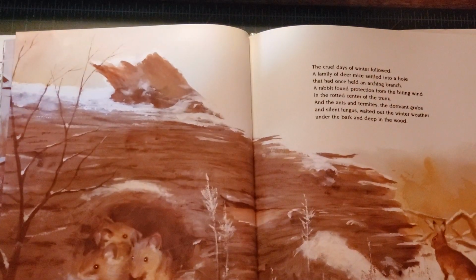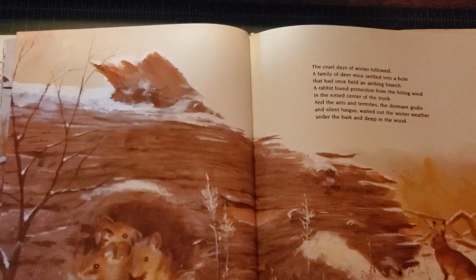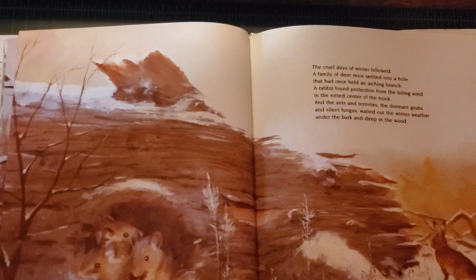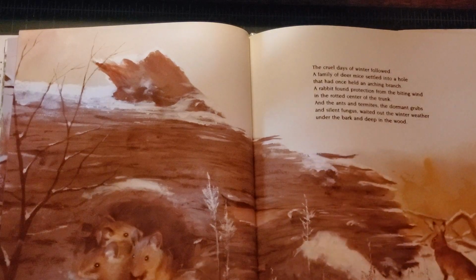The cruel days of winter followed. A family of deer mice settled into a hole that had once held an arching branch. A rabbit found protection from the biting wind in the rotted center of the trunk. And the ants and termites and the dormant grubs and the silent fungus waited out the winter weather under the bark and deep in the wood.